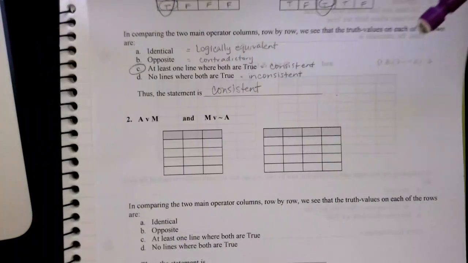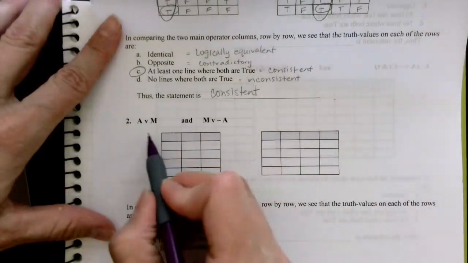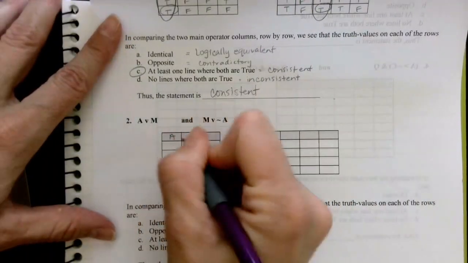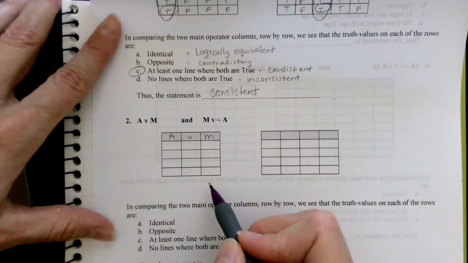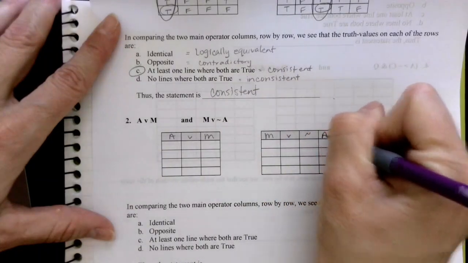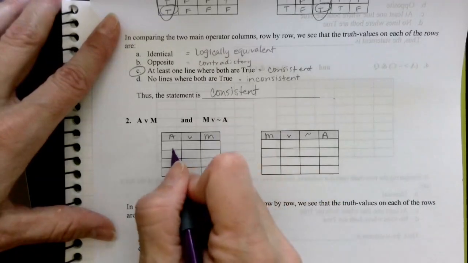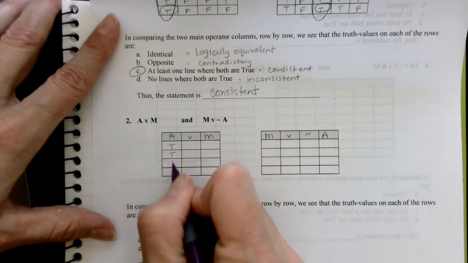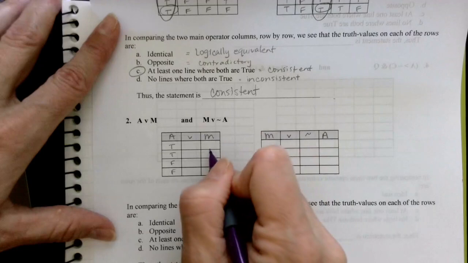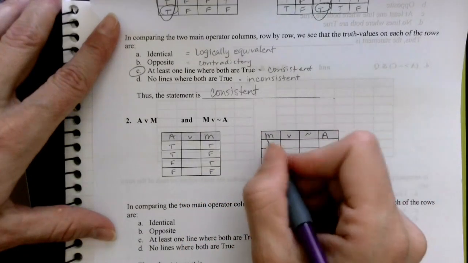Okay, number 2. We're going to fill in the whole thing here. So each variable and operator gets a column except parentheses and brackets. And then over here, M or not A. So first variable that appears is getting the first half T's, second half F's. Then we cut the pattern in half for the second variable. And then we carry those same values over here.